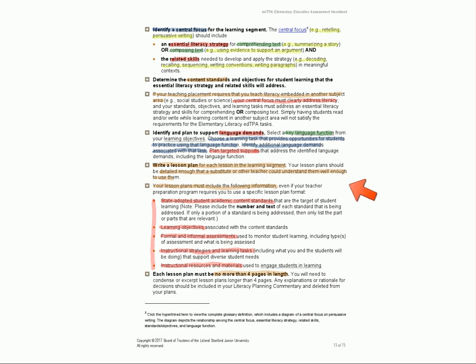Now, here are the important parts. Your lesson plan must include the following information. So be careful here because you may be working from a lesson plan template and you might have to alter that template, or you might ask for a different kind of form or template for planning lessons from your advisor or mentor. But you must address these bulleted points here, all right? So somewhere in your lesson plan you must address what content standards you're working from. You must set out learning objectives, and these must be associated with the content standards, so you want these two to line up. Okay. You want to set out what your formal and informal assessments will be.